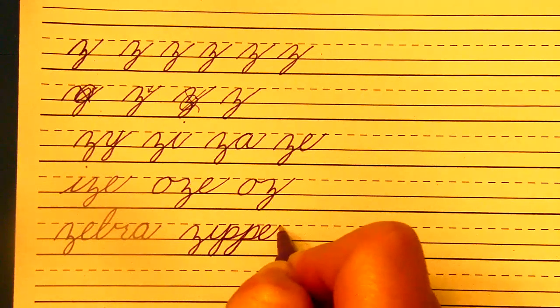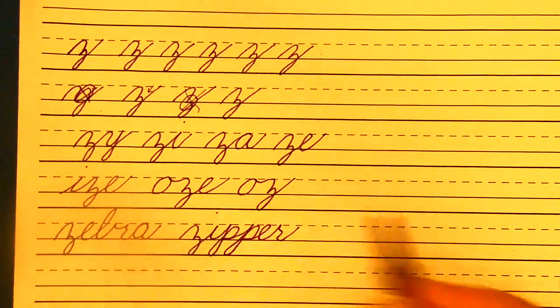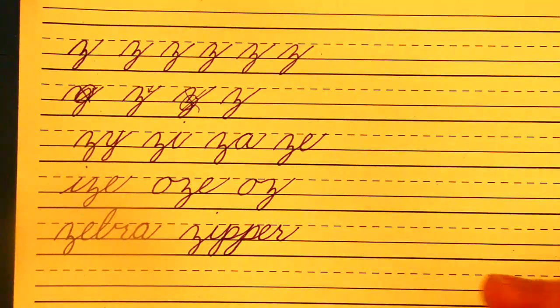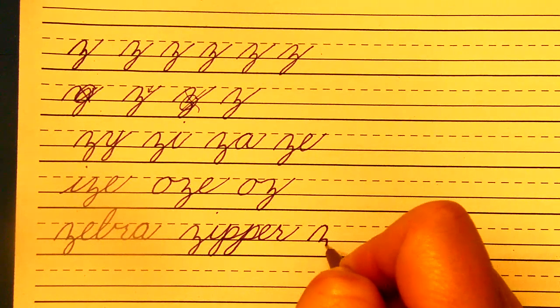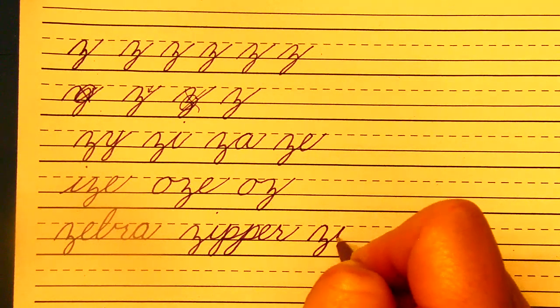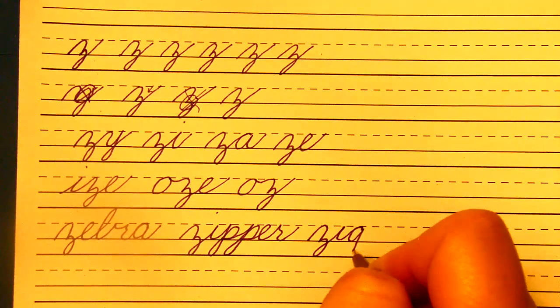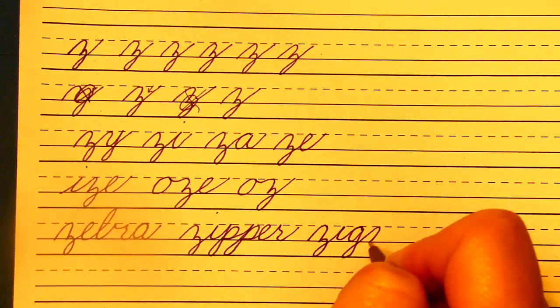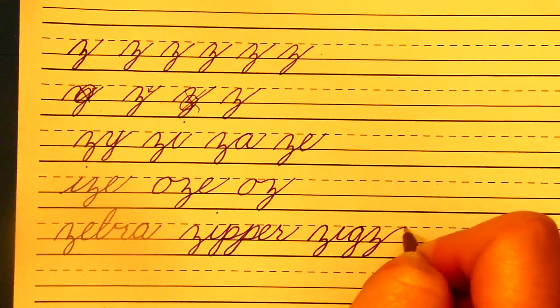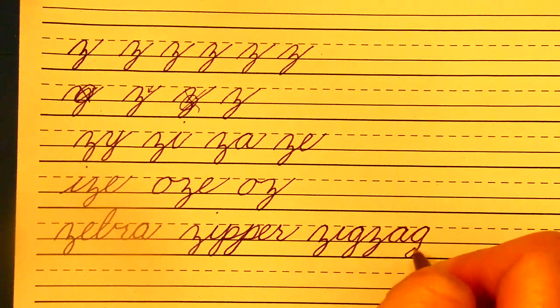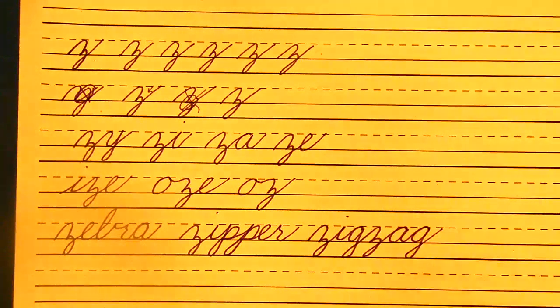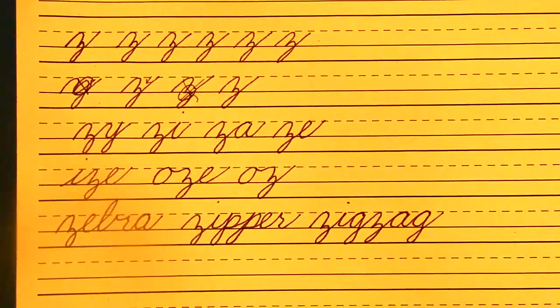Tricky letters to practice also. And one more. This word is great to practice because it has lots of letters that have descenders. If you read zebra, zipper, and zigzag, excellent job reading cursive.